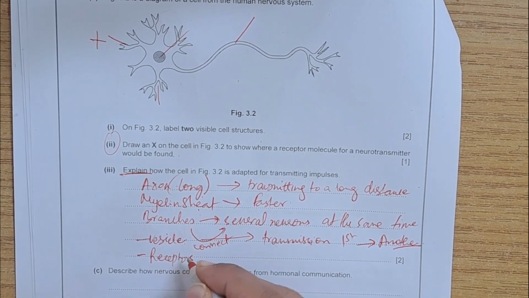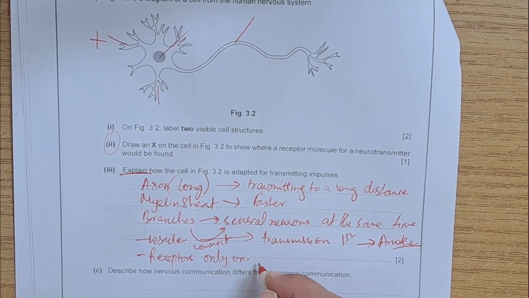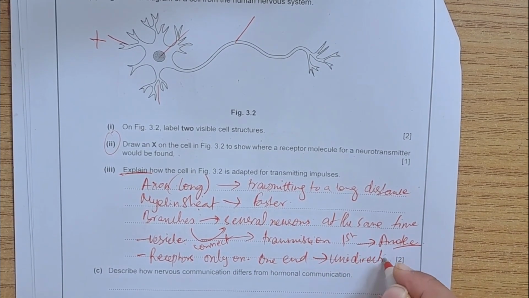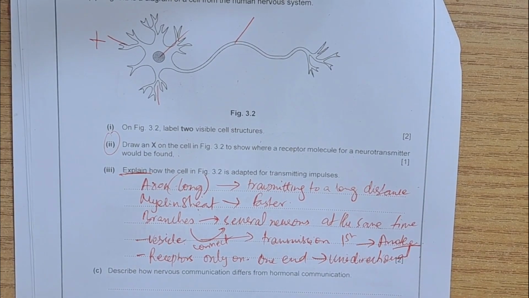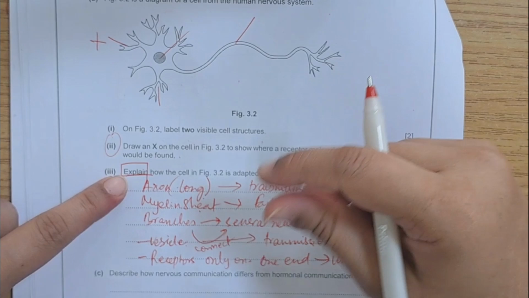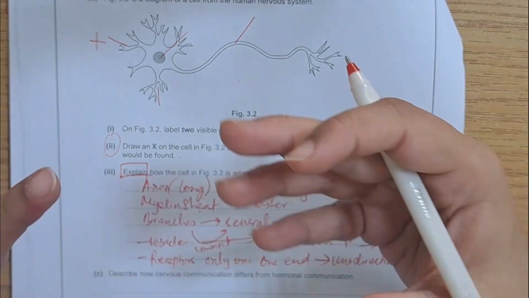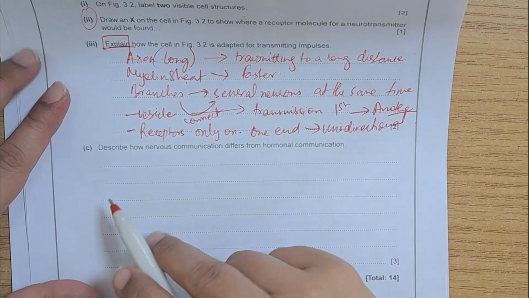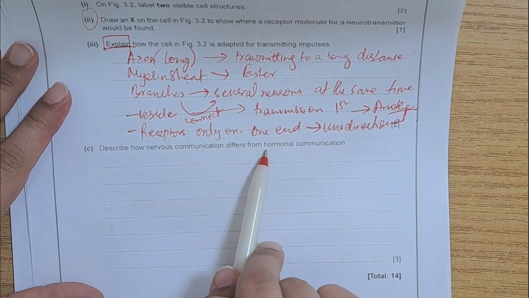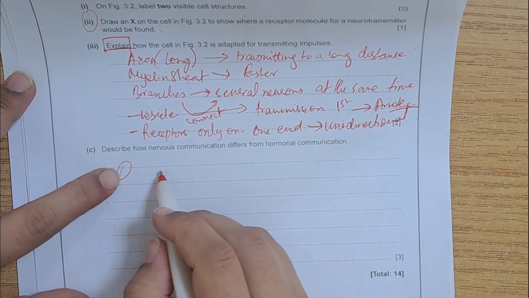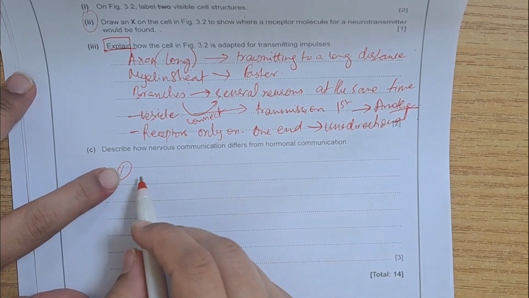Presence of receptors only on one end. Reason: unidirectional transmission of impulses. So you could have written any 2 of these, but remember, wherever you see the word explain, you have to give reasons. Whenever it is describe, you have to be specific and you have to summarize. Okay, here, describe how nervous communication differs from hormonal communication. You have to give to-the-point differences. First difference could be, most of you attempted this right because this is one of the easiest questions.